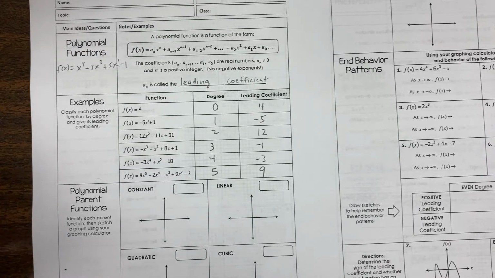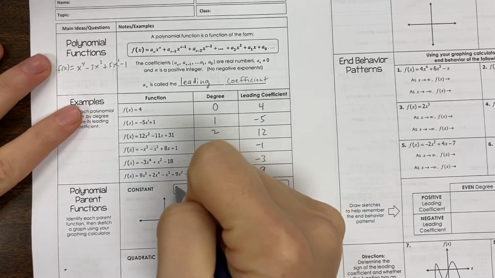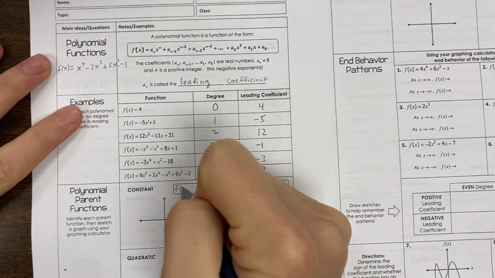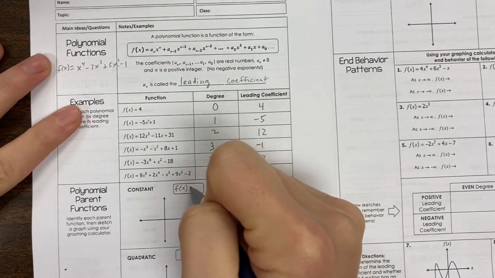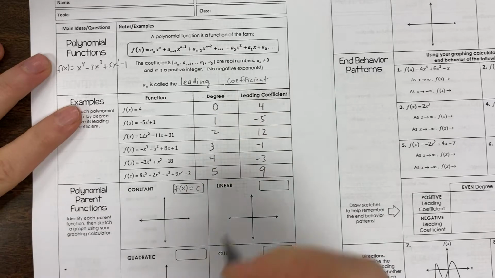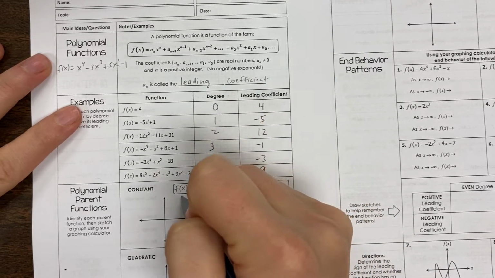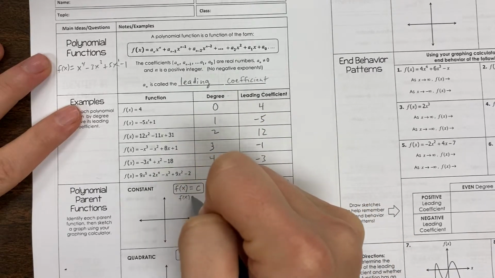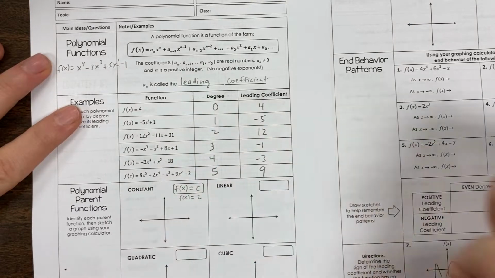All right, so now we're gonna draw out the basic polynomial functions, their parent functions. The constant parent function is f of x equals a number, we'll just call it c. So for example, this could be f of x equals 2 or whatever.